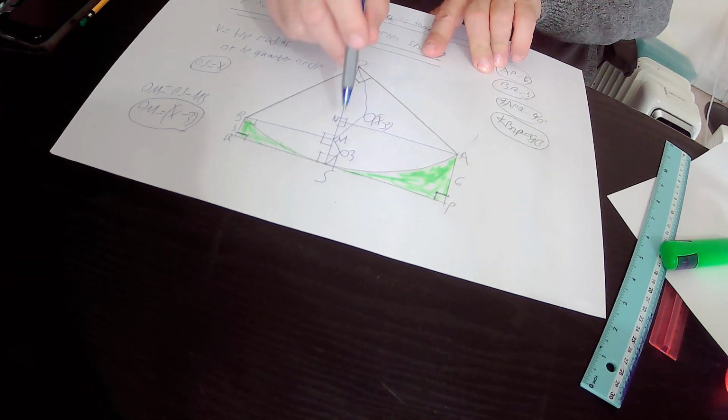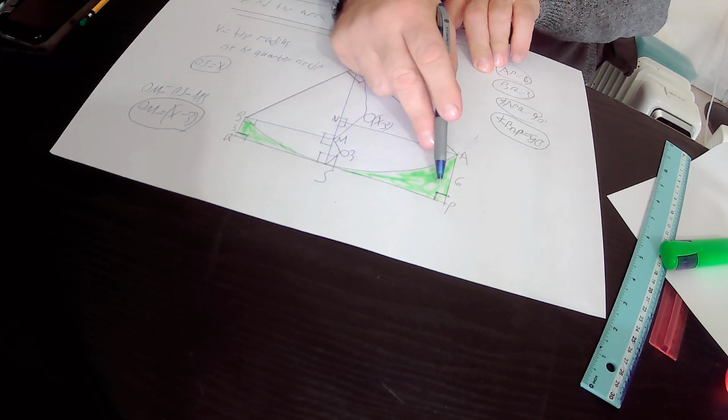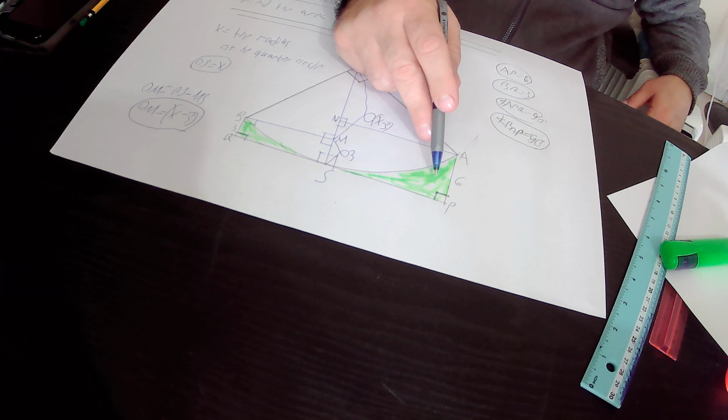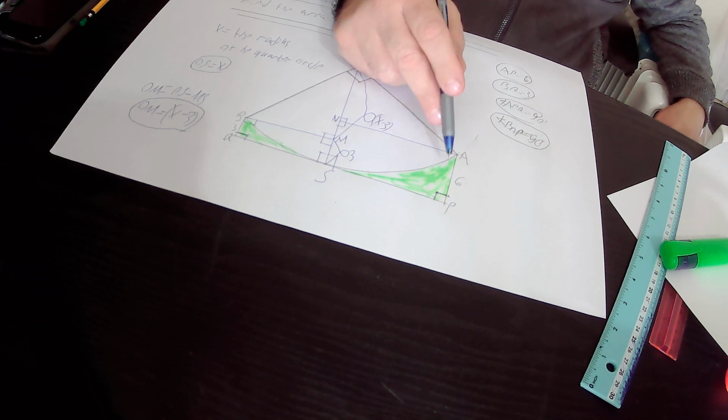Inside this quadrilateral NSPA, we have 1, 2, 3 right angles, and therefore the fourth angle must also equal 90 degrees.